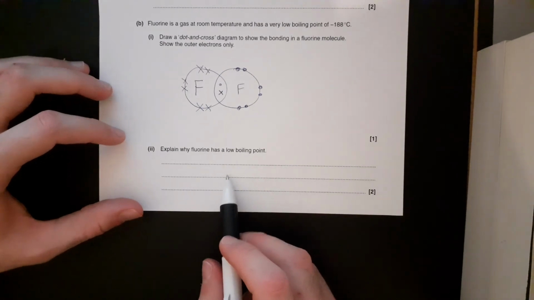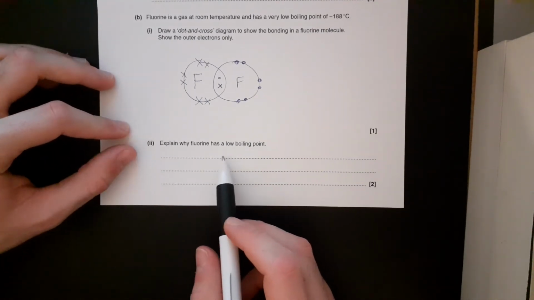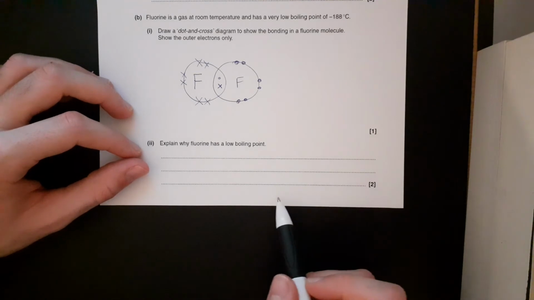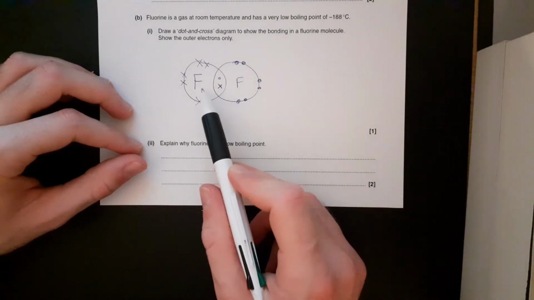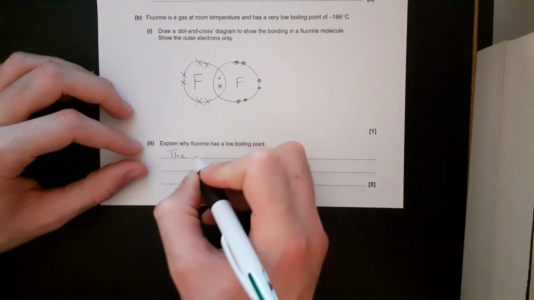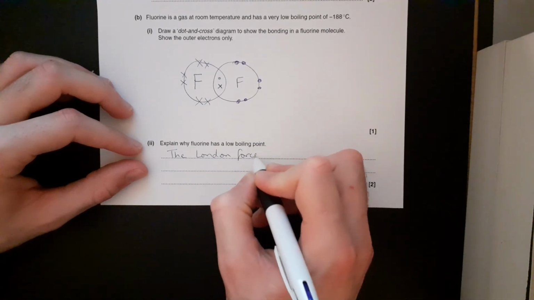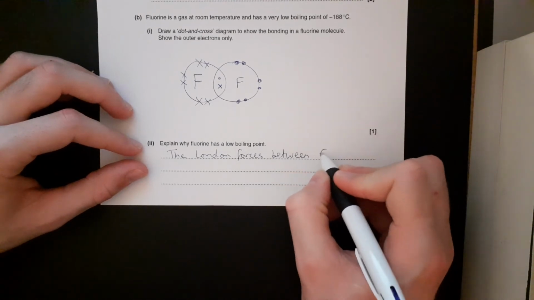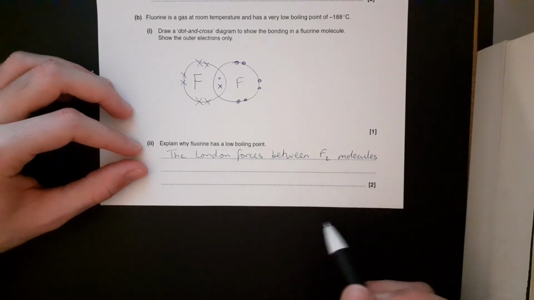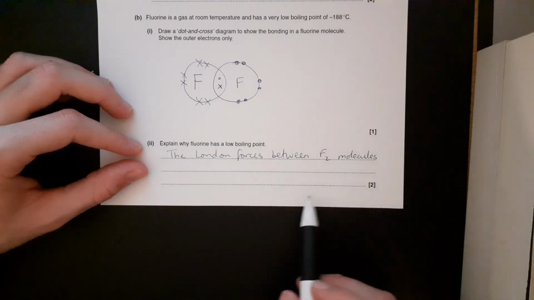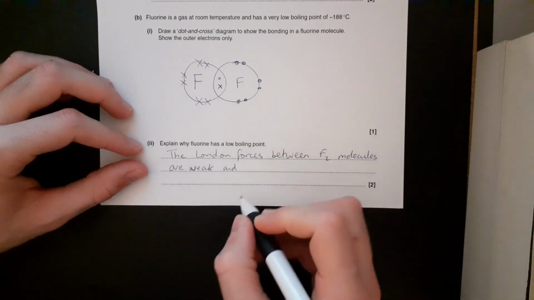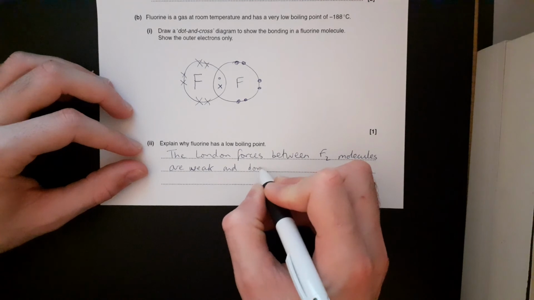And then why does it have a low boiling point? This looks a bit like a GCSE question, really, but we want to show off our A-level knowledge here. You could say it's just got weak intermolecular forces, but we can do better than that. What type of intermolecular force is it going to have? Well, because it's 2 of the same element, it's going to have London forces. So the London forces between the F2 molecules. It's always a good idea to make it clear that it's an intermolecular force. We could just say the London forces are weak, but let's say the London forces between the molecules are weak. And then, as we've been saying all the way along, we can add this for an extra mark: they don't take much energy to overcome.